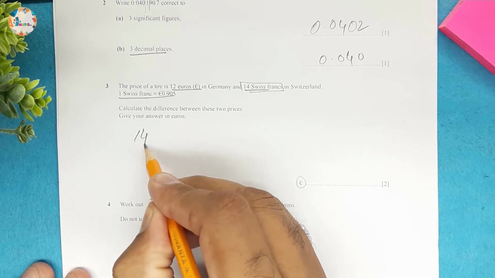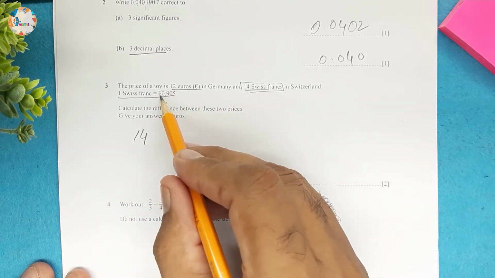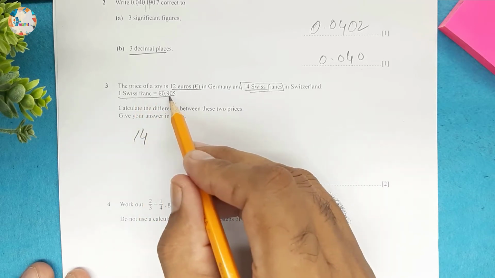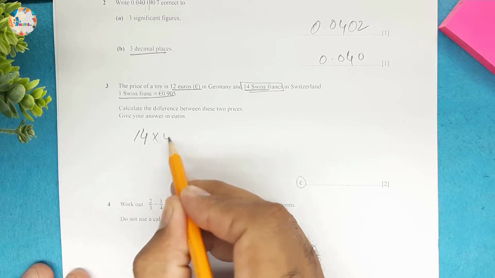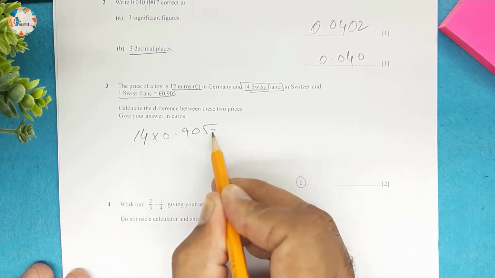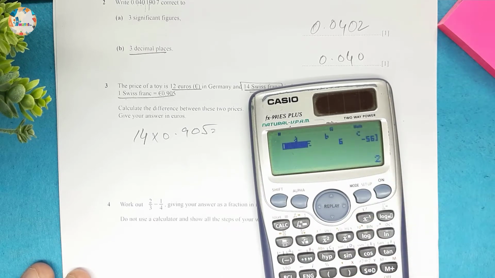The conversion ratio is this one. The lighter currency is the Swiss franc, so we will multiply by 0.905. This will be equal to 14 multiplied by 0.905. Basically we'll have to change mode first.